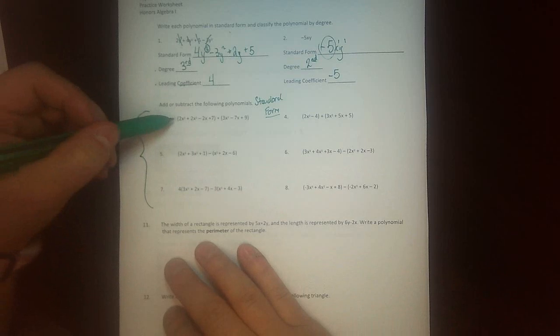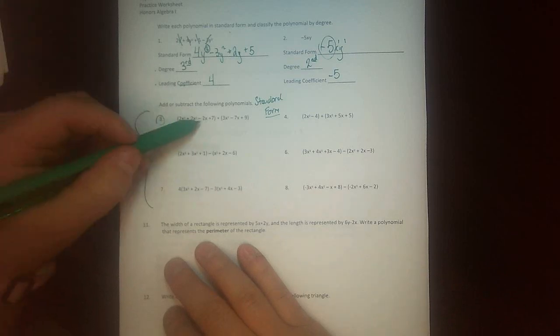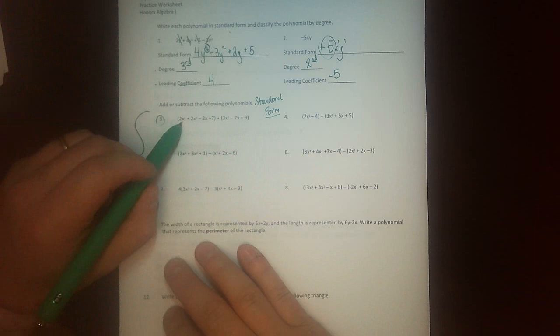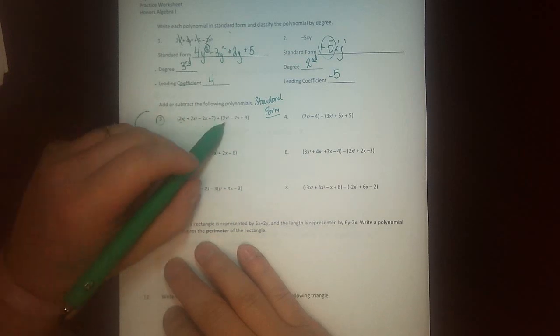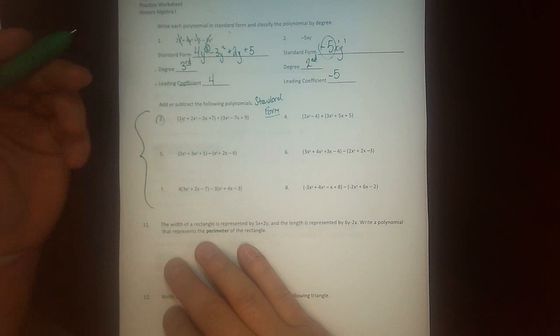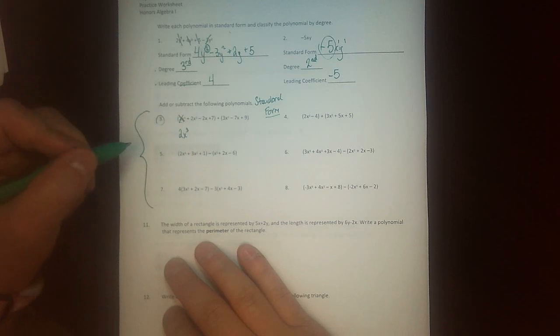Number 3. Since we want this in standard form, we need to look for the greatest exponent. The first term is 2x to the third power. If I look around, there's nothing else to the third power. So I can't add anything, I'm just going to bring that down. It's going to be 2x to the third power. There are no like terms for it to combine with. Okay, so we're good on that.